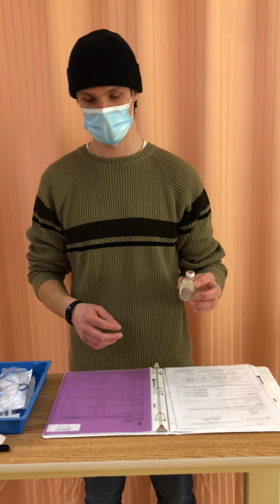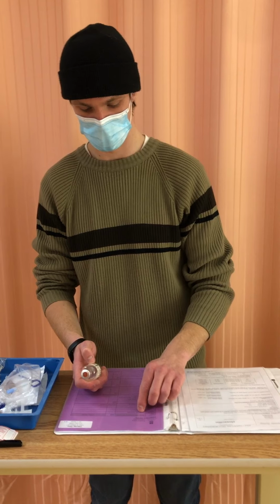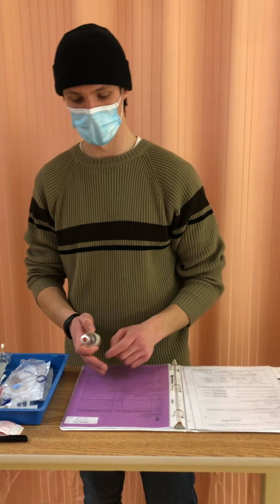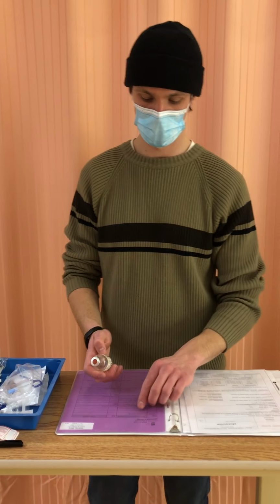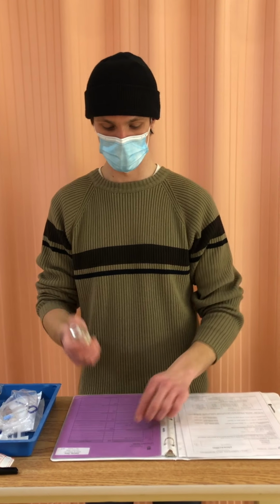I had already drawn out cloxacillin from the Pyxis machine. So now I can do my first check. So cloxacillin, correct medication. This is for Dora Dabney, correct patient. I need 1 gram of cloxacillin. There's 2,000 grams in this vial, so I have enough medication.